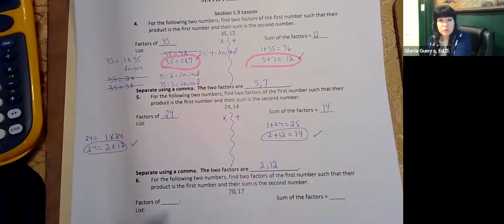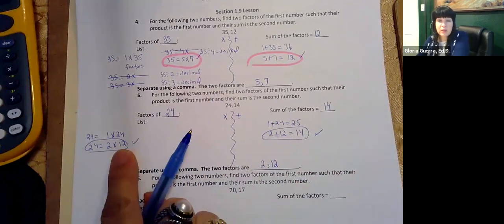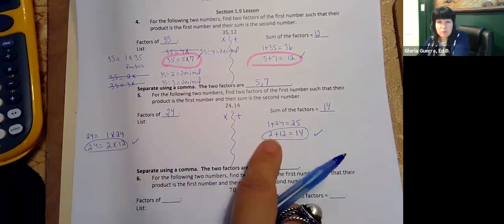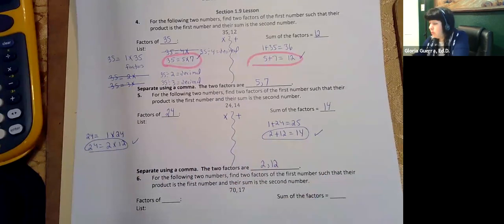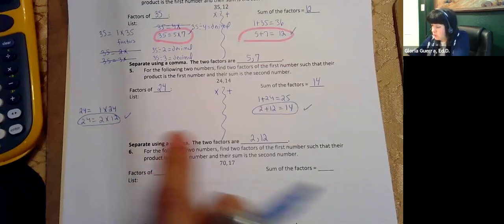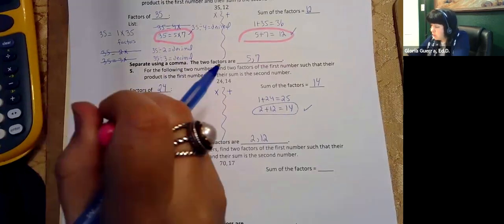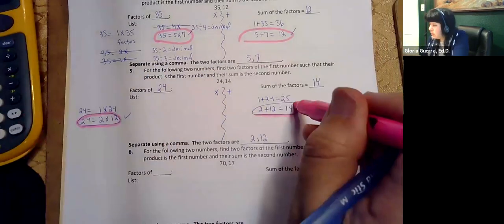Okay. 2 numbers that when you multiply those 2 factors, you get 24. When you take those same 2 factors and add them, you get 14. Okay. So minimum, I need to see that. Like, what's the minimum work you need to see? You need to reveal that you know you're supposed to be multiplying on one side and adding on the other side.